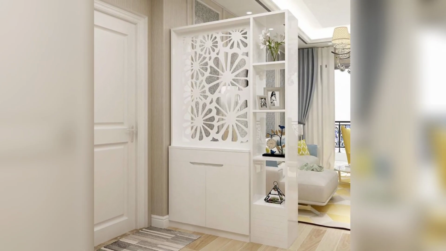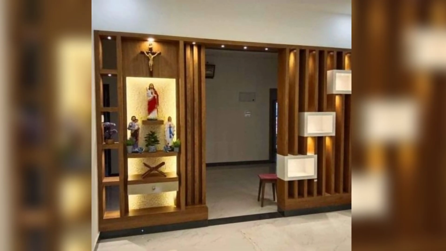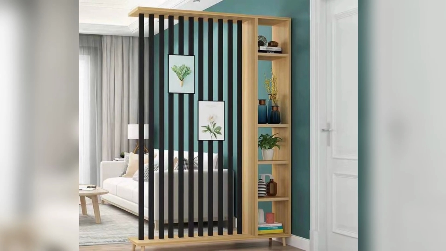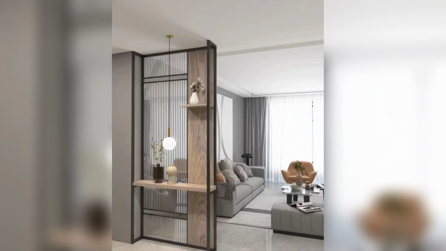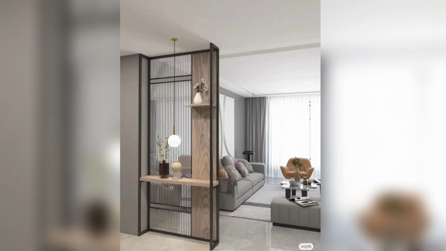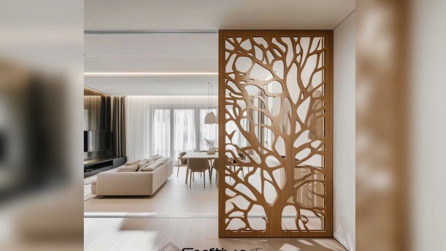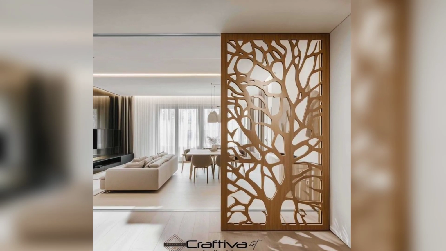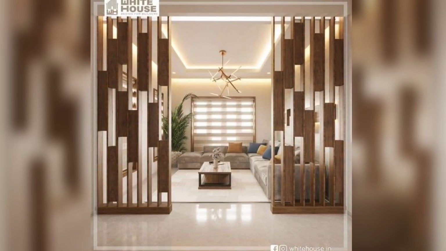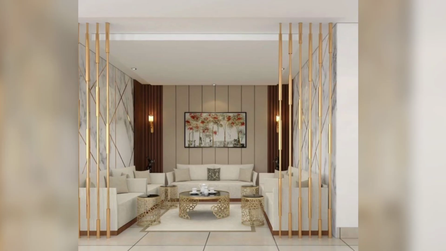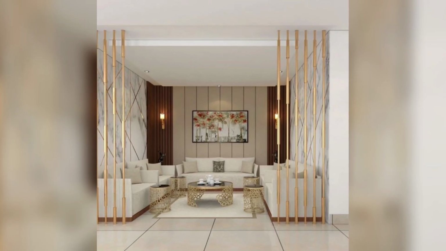In today's video, we are diving into the world of modern room dividers and partition design ideas. Whether you are looking to create more privacy in your open concept space, add a touch of style to your home, or simply redefine your living area, we have got you covered. From sliding panels and open shelving to artistic screens and living plant walls, we will explore a variety of innovative solutions that can transform your space into something truly special. So let's get started.